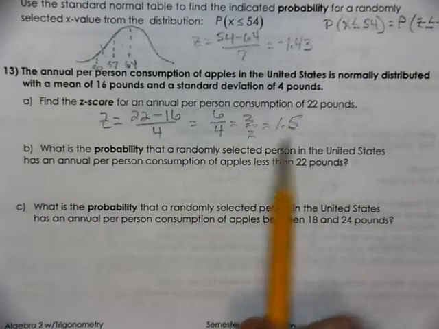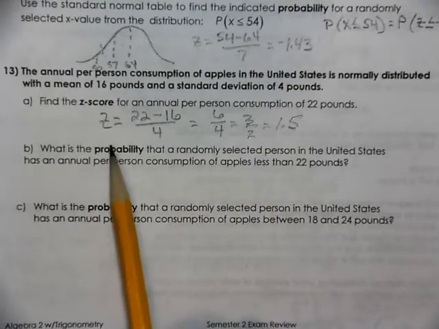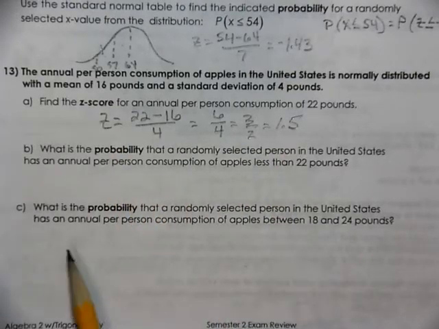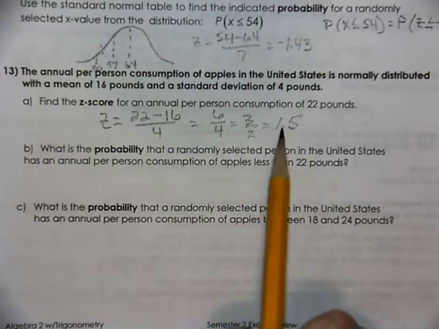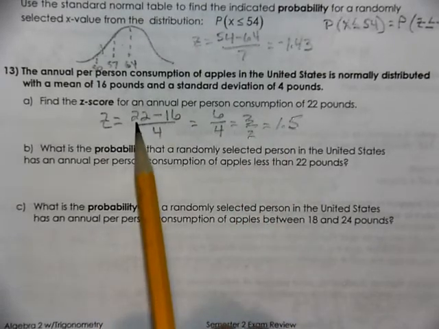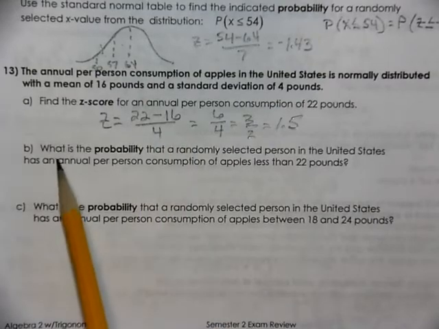So it looks like we have a z-score of 1.5. We know it's going to be positive because your consumption was bigger than the average.